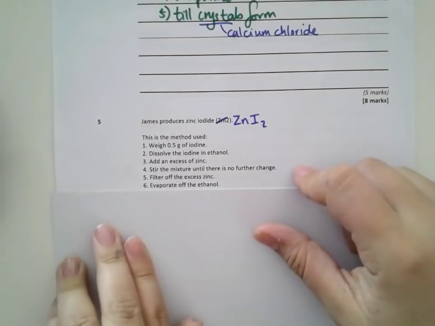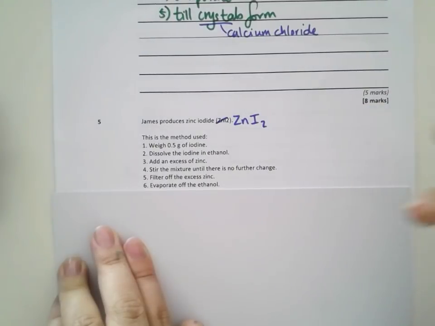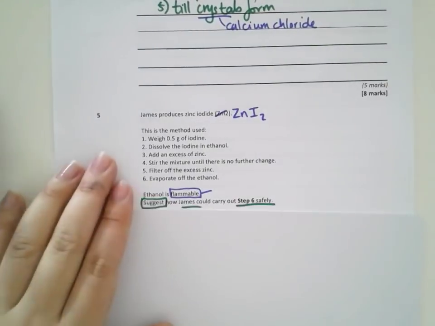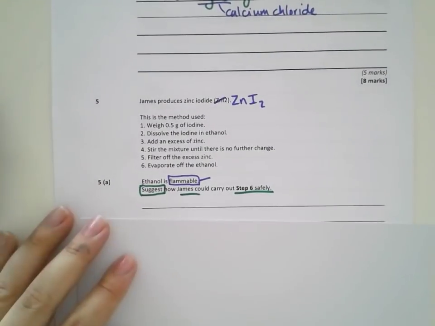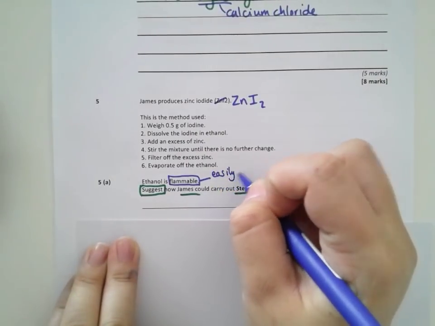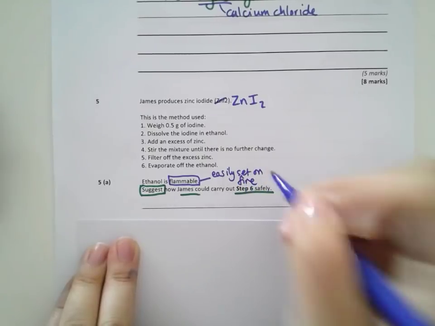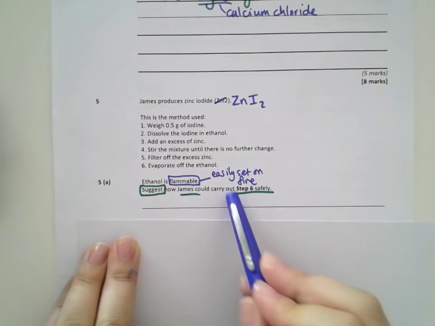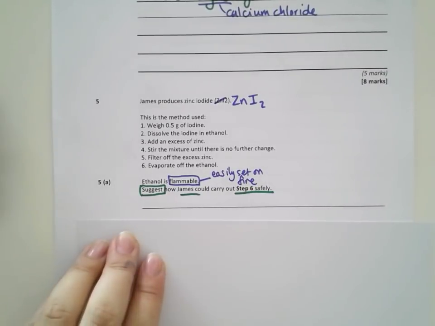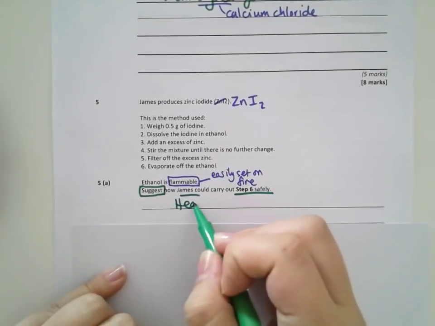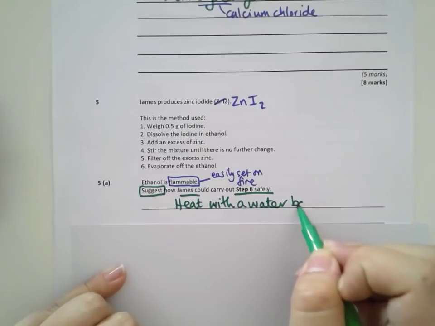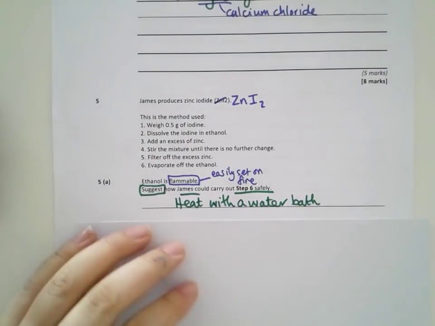Now this is not an acid plus base neutralization reaction. We have iodine and we also have zinc, and then there will be an equation on the next page. But now it first asks you, ethanol is flammable. This means that it can be easily set on fire. So what can James do to carry out step 6 safely? He doesn't want to be using a Bunsen burner because it can be set on fire. So instead, he should heat with a water bath. And there's no naked flames when you're using a water bath.